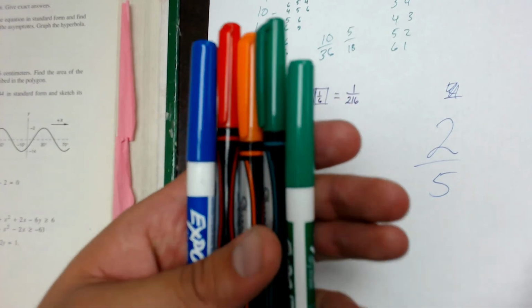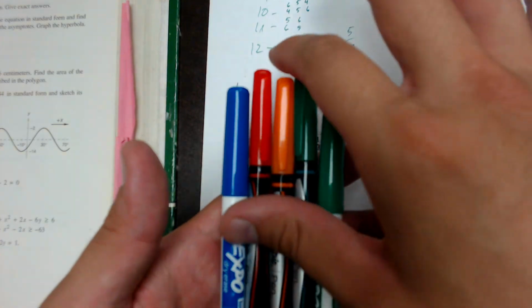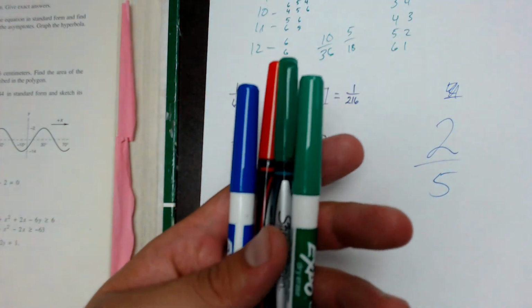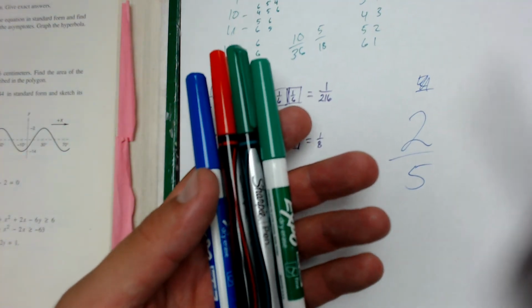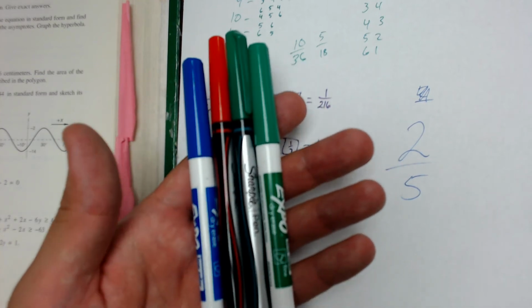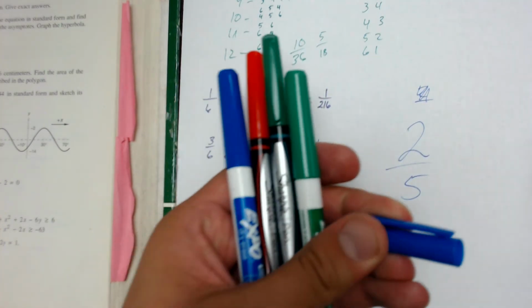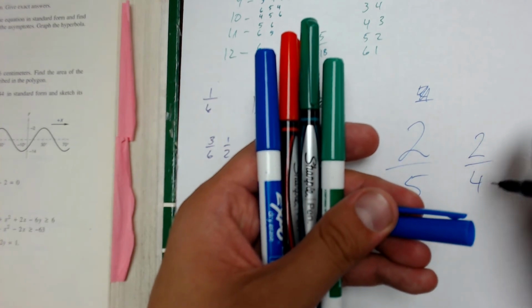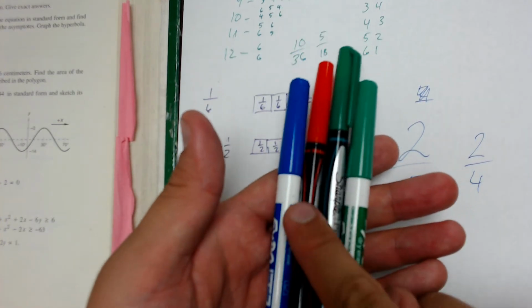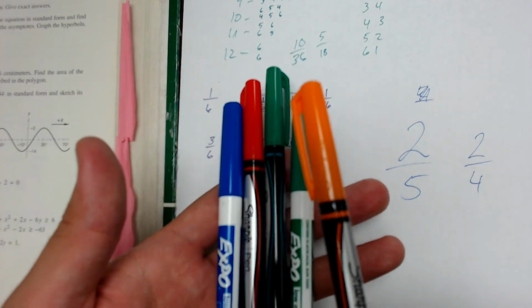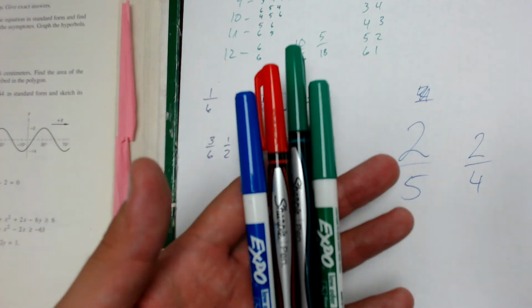All right, so let's say I reach in and I grab a marker, but it's not green. Okay, so now what's the probability on the second draw that I'll get a green marker? Is it still 2 out of 5? No, it is now 2 out of 4 because I have not replaced the marker that I drew, right? So that is called without replacement.